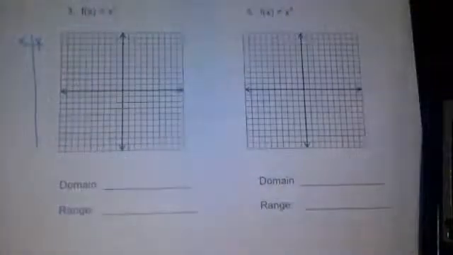So for the x to the third power graph, just like we did on all of our parent function graphs for our last unit, we're gonna choose some values for x and just plug them in. So I'm going to do negative 2, negative 1, 0, 1, and 2. And so when I plug in, negative 2 raised to the third power would be negative 8.